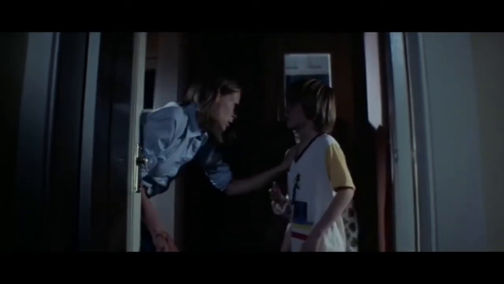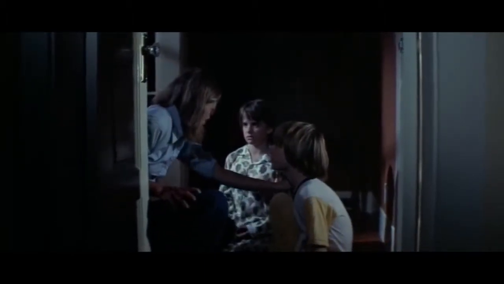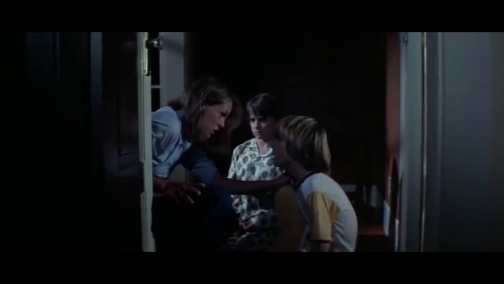Come here. As Laurie tells the kids to run for help, the camera pans down as Laurie falls back into a vulnerable state. I want you to go down the street to the Mackenzie's house. I want you to tell them to call the police and tell them to send them over here. Now, do you understand me? Go do as I say.